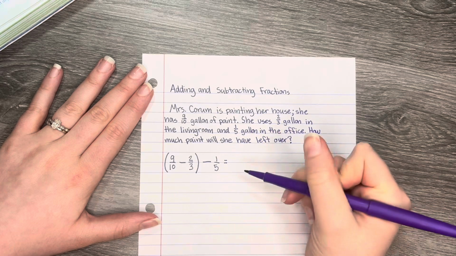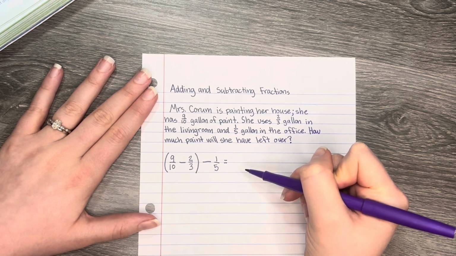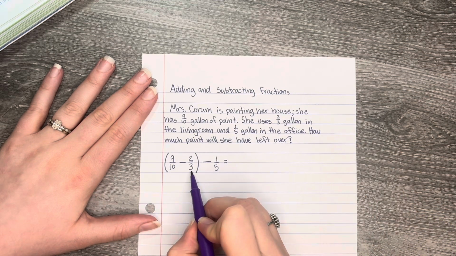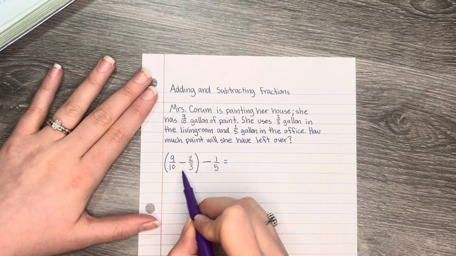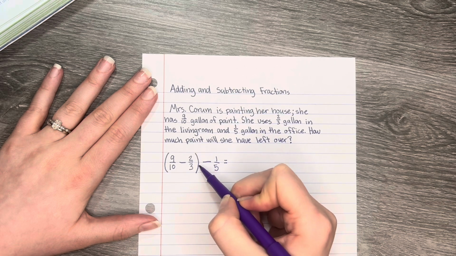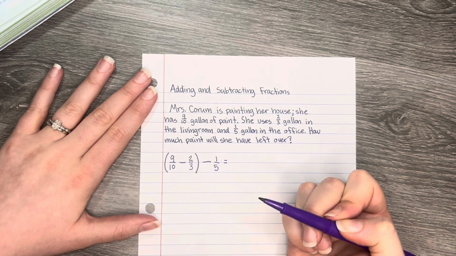That's going to tell me how much paint I have left over. I'm thinking about my knowledge of subtracting fractions, and I notice here I have different sized pieces. In fact, I have different sized pieces on each of these fractions. Right now, I'm only going to focus right here because parentheses tell me to do this first.